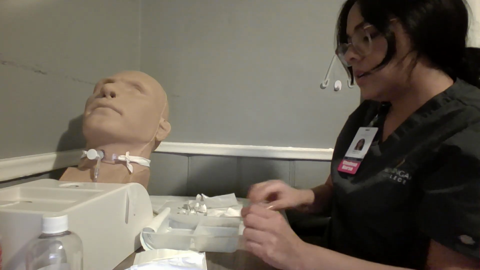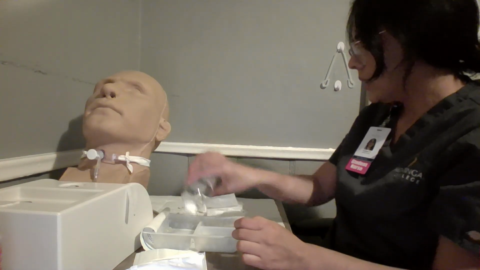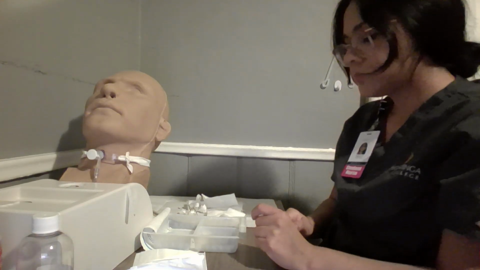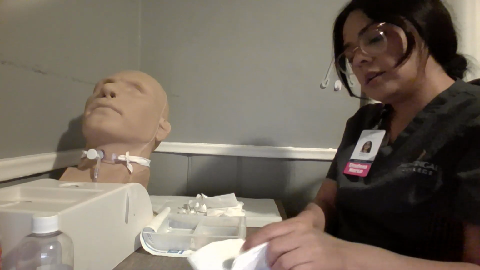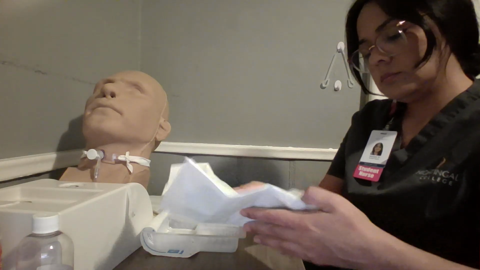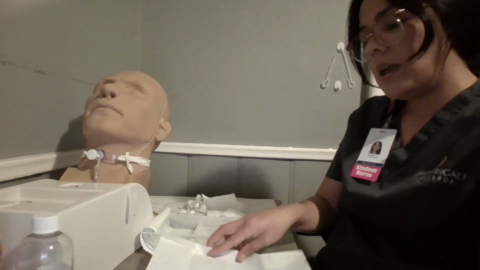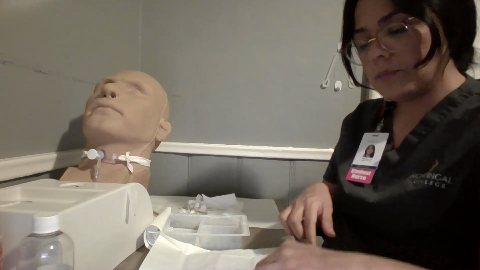I will then fill my basins with the cleaning solution here and the sterile normal saline into separate containers. I will now apply my sterile gloves. I want to make sure that I am only touching the 1-inch outer border here.